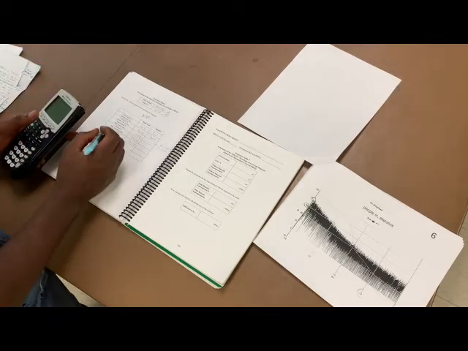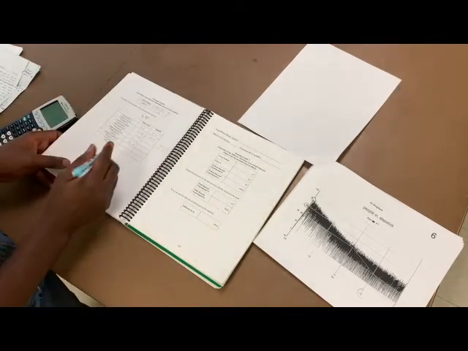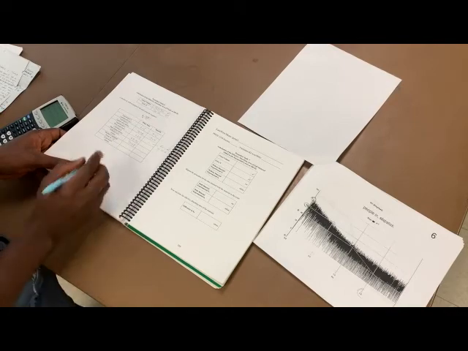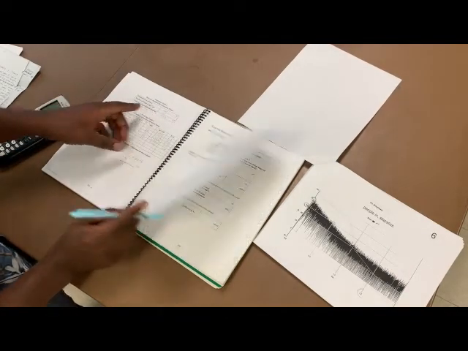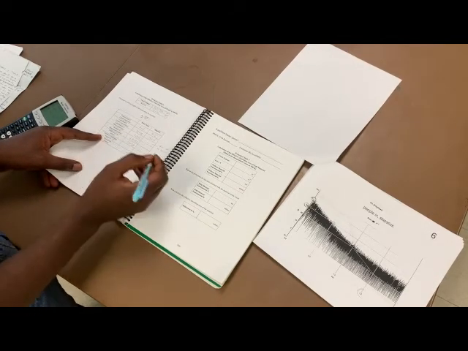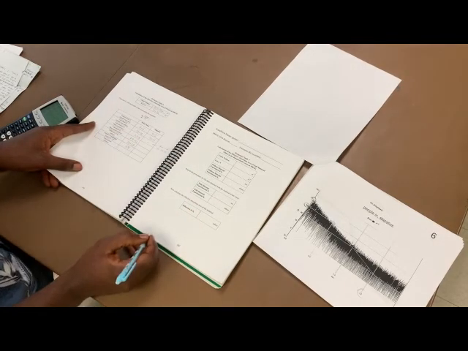The number of people in the court is 30. Therefore, your N right here is 30. If your N is 30, what is N minus 2? N minus 2 is going to be 30 minus 2, and that will give us 28.